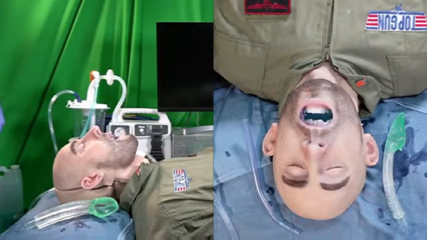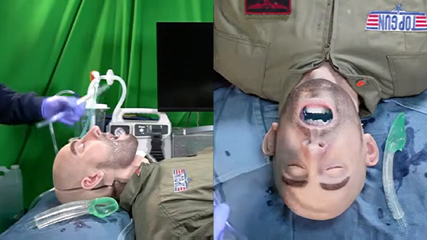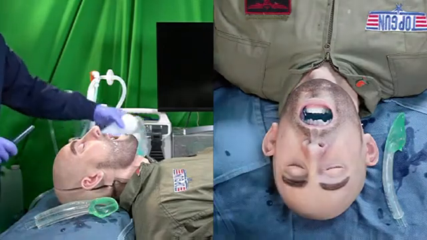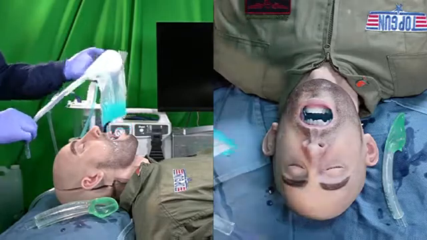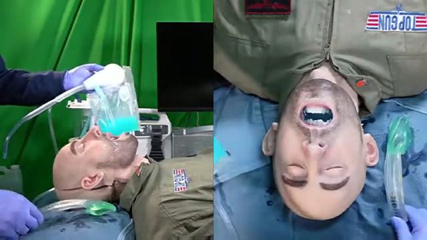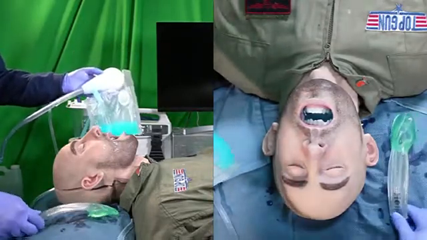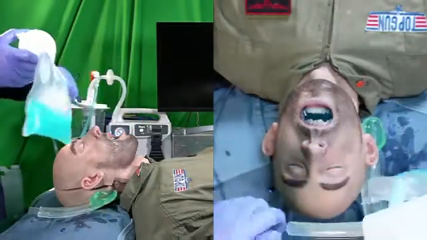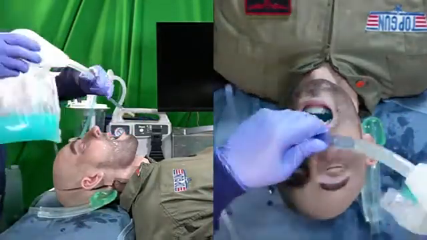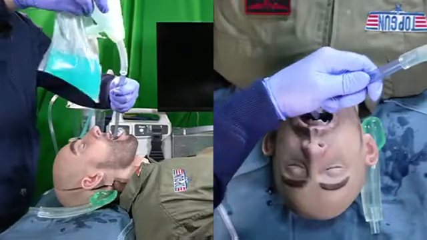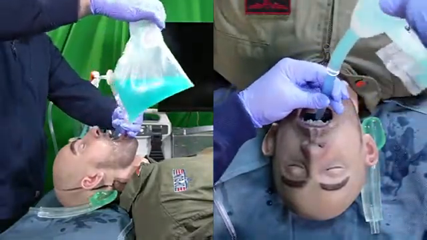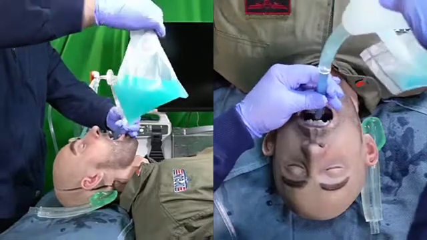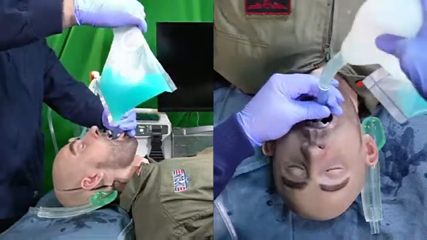What I'm going to demonstrate is the use of the portable SEADUC suction system to decontaminate the airway, assist the insertion of a supraglottic airway, and rapidly decontaminate that supraglottic airway. I'll start with the squeezing device in my right hand, the bulb, and I'll place the large bore suction into the mannequin and begin to decontaminate the oral pharynx. Squeeze and release, squeeze and release.